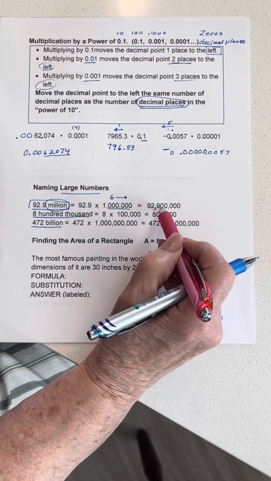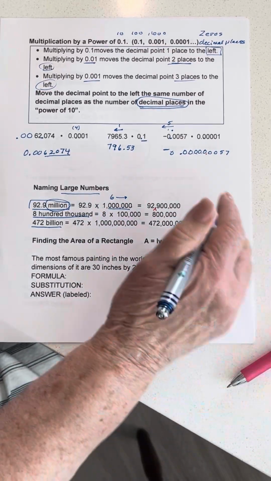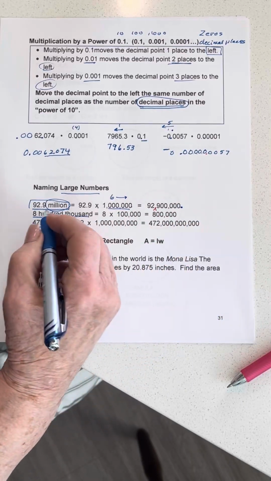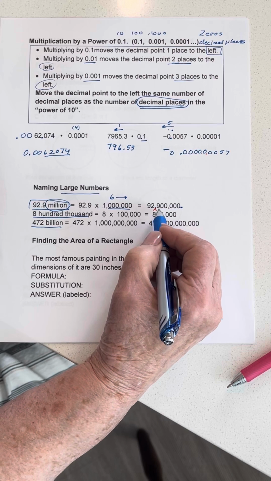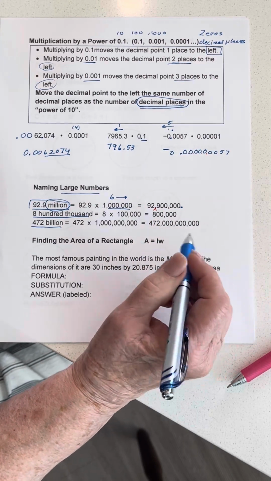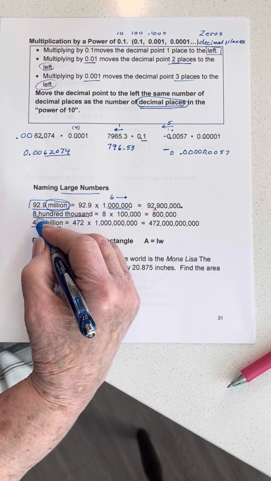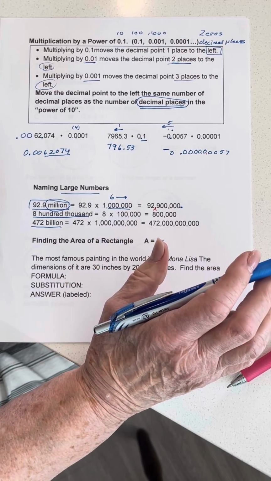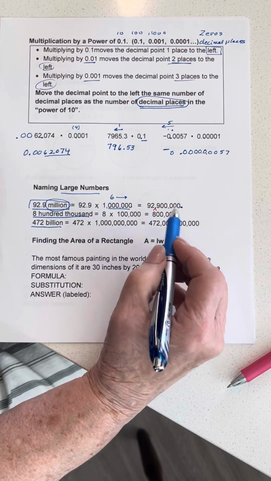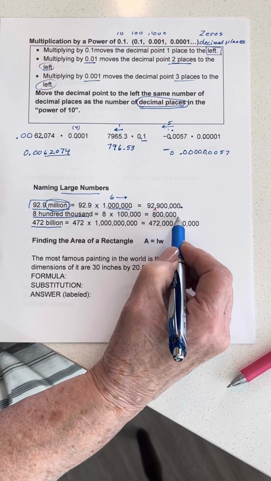So we have 1, 2, 3, 4, 5, 6. So 92 and 9/10 millions would be 92,900,000.